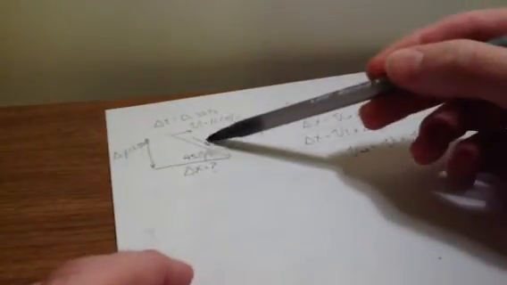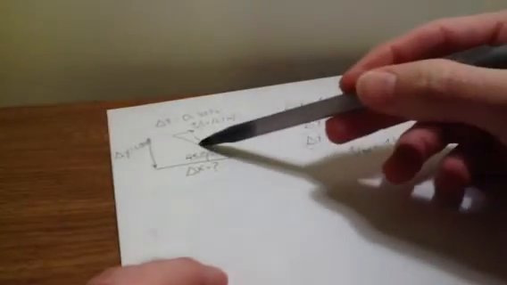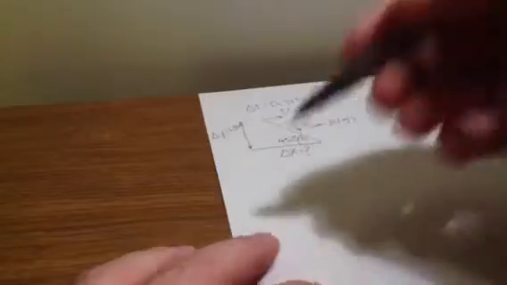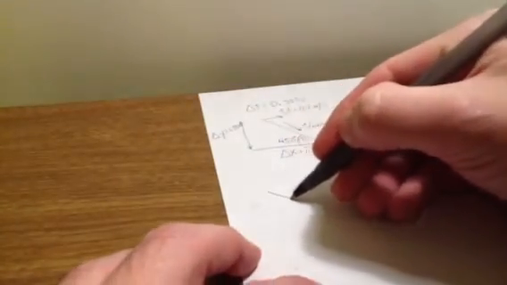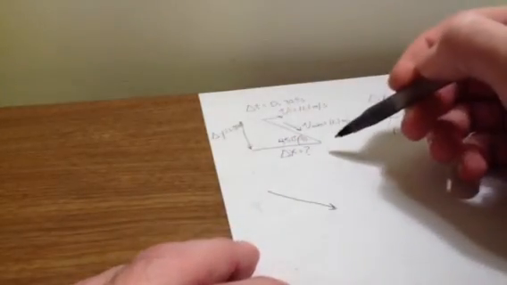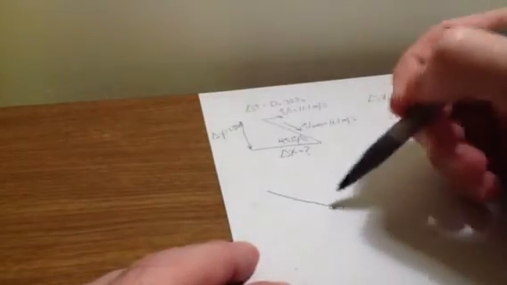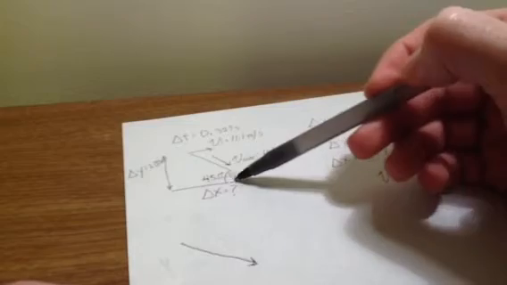So check out this speed over here, or check out this speed from when the kid's going down the slide. We can draw another diagram just looking specifically at that speed going down the slide. Now, check this. Do you see how it forms this angle of 45 degrees?